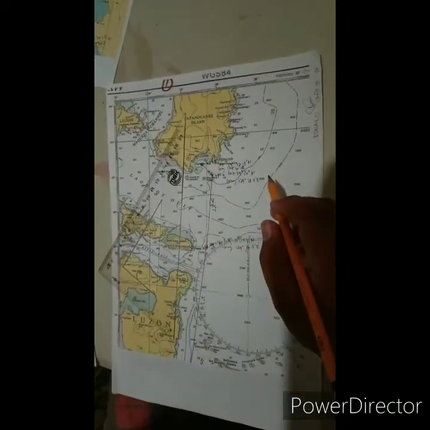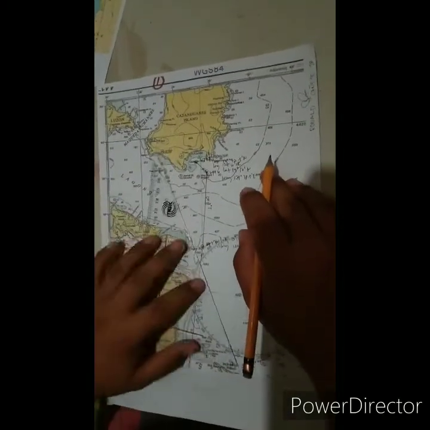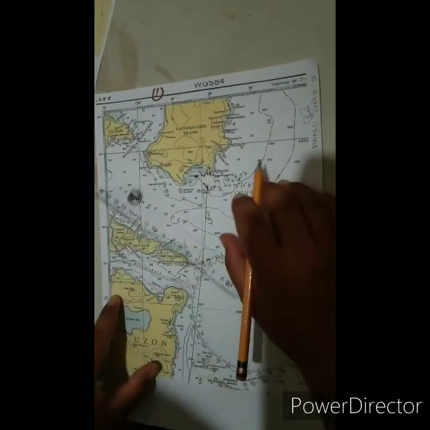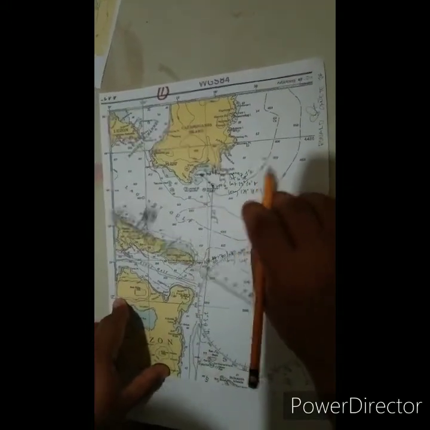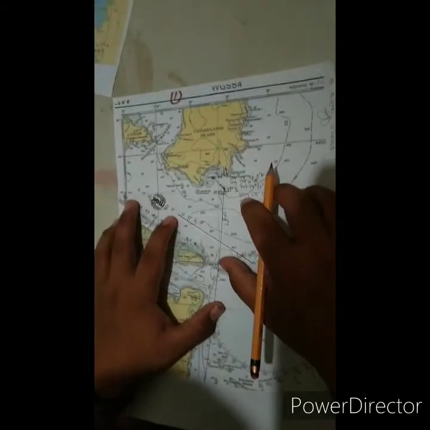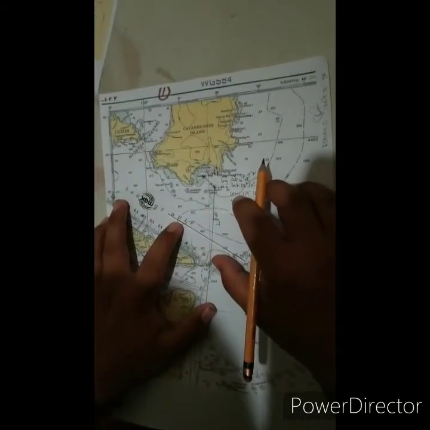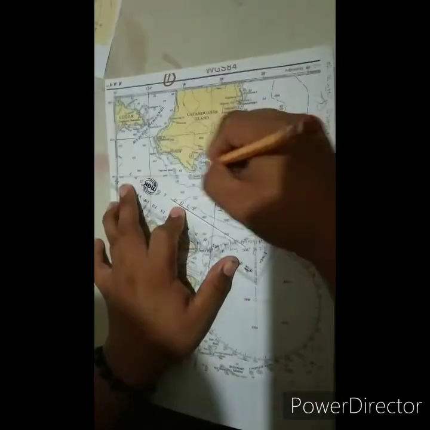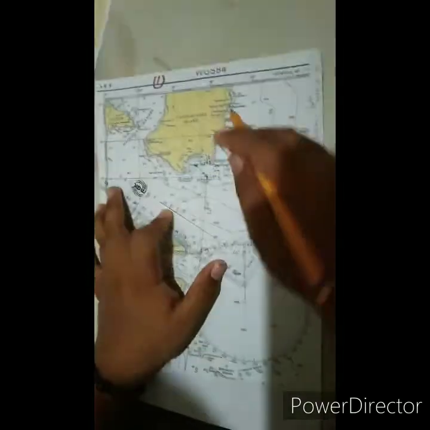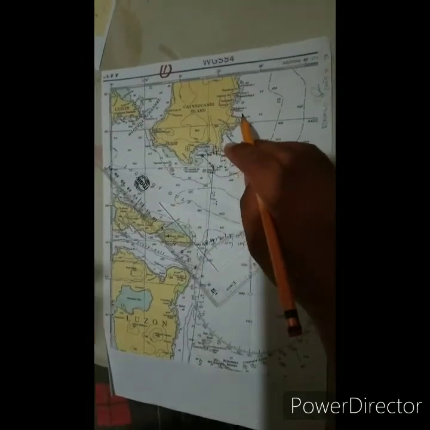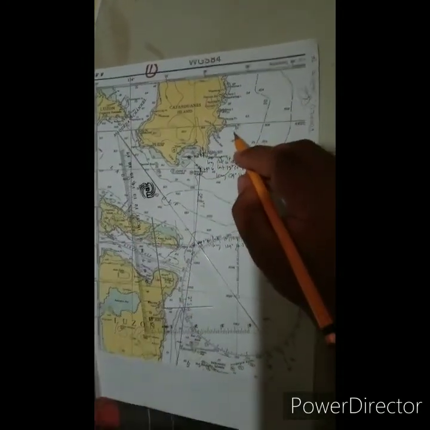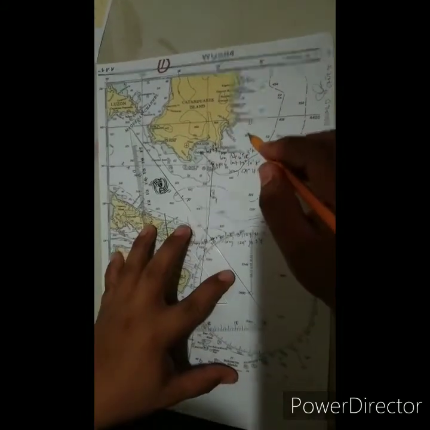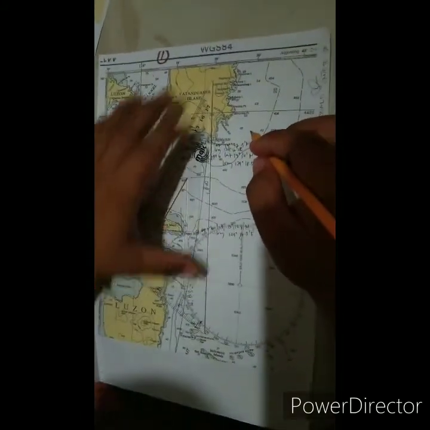So we must find the latitude of 13 degrees and 30 minutes. So it is here. Next, we must find the longitude of 124 degrees 18.5 east, somewhere here.